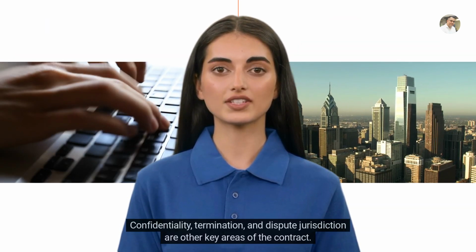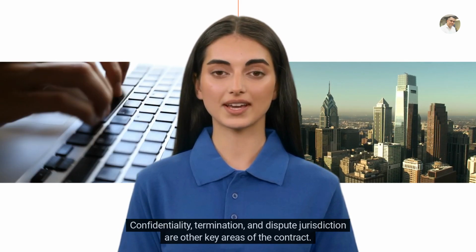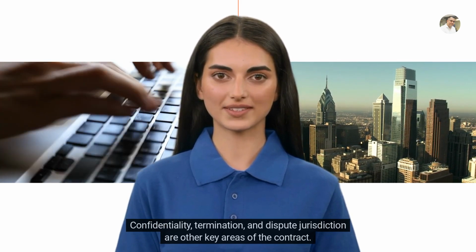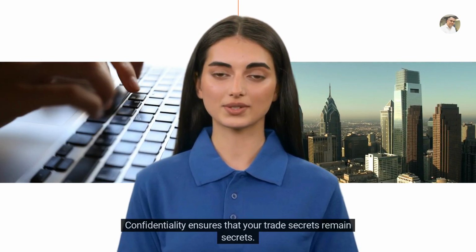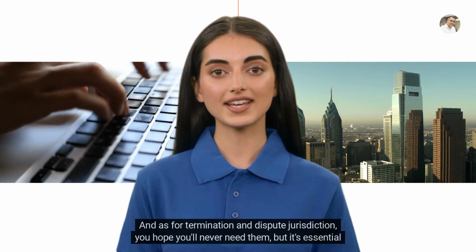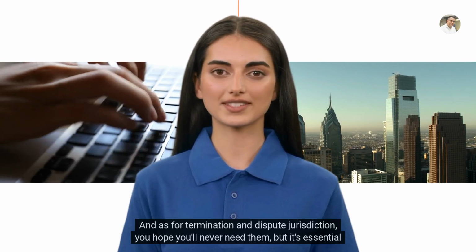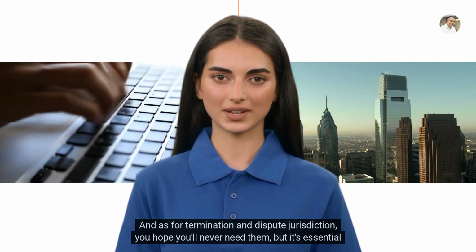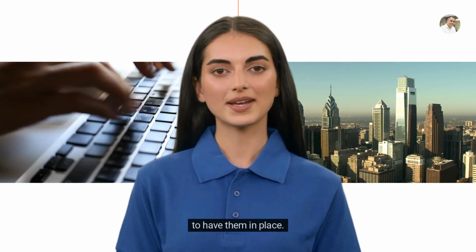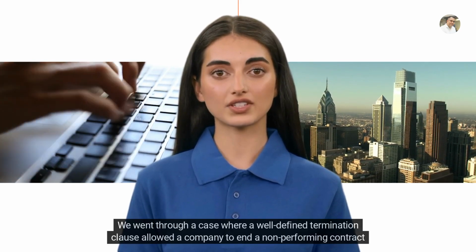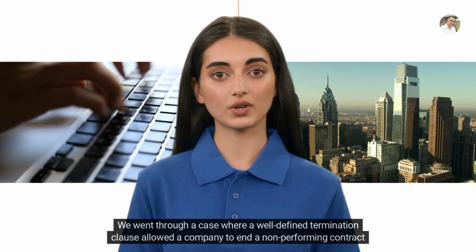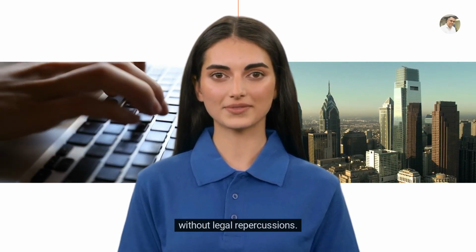Confidentiality, termination, and dispute jurisdiction are other key areas of the contract. Confidentiality ensures that your trade secrets remain secrets. And as for termination and dispute jurisdiction, you hope you'll never need them, but it's essential to have them in place. We went through a case where a well-defined termination clause allowed a company to end a non-performing contract without legal repercussions.